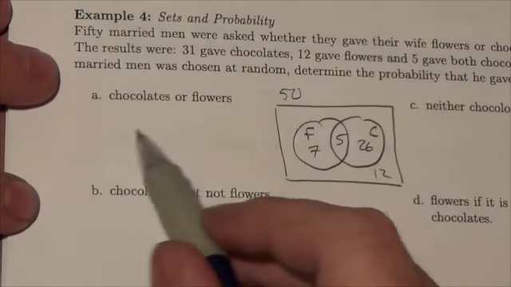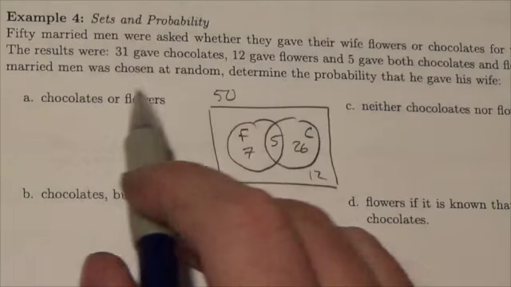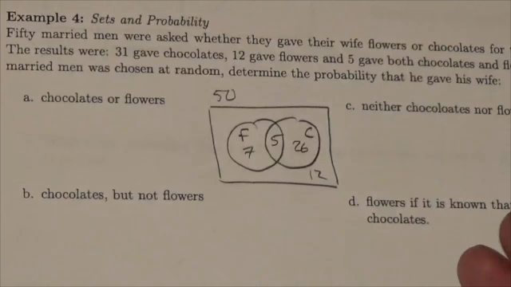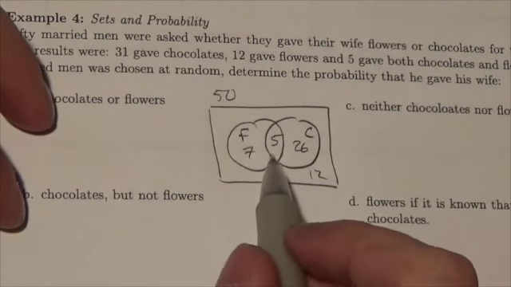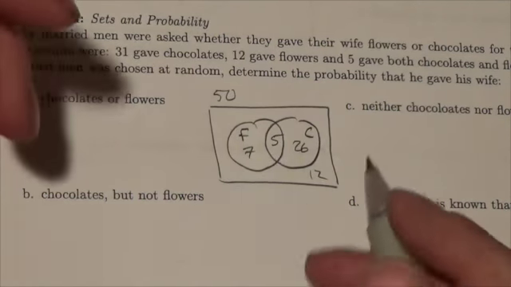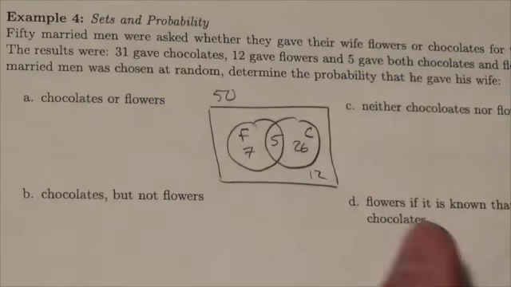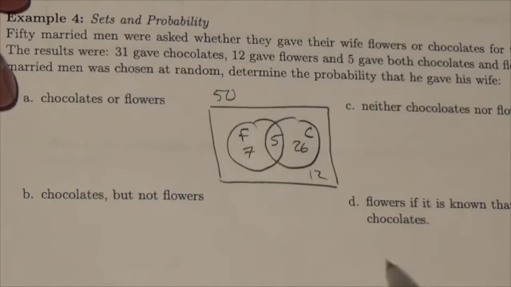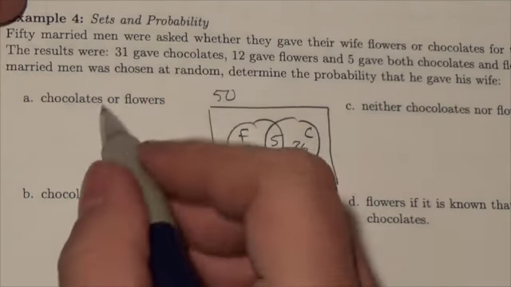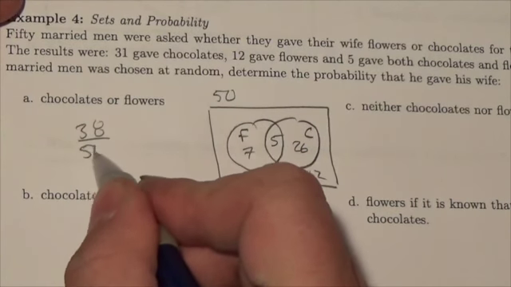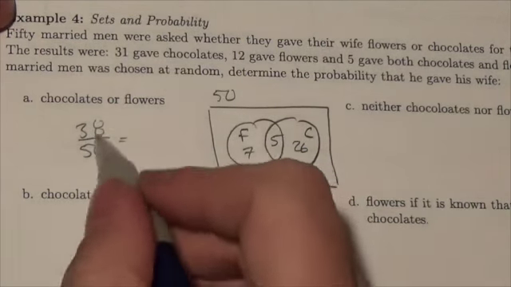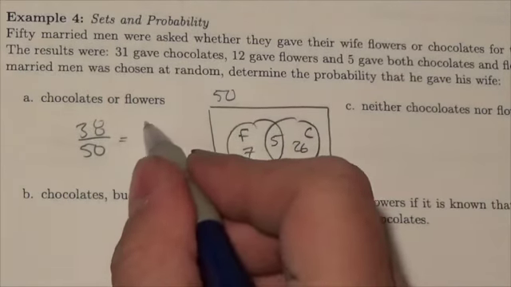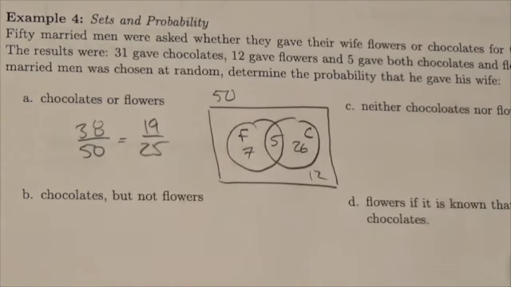So now it makes this a lot easier to answer this question. How many gave chocolate or flowers? Now, or in this particular case could mean one, the other, or both. It doesn't necessarily have to mean just one or the other, in an exclusive sense. We're going to include it here, and we always do. So 7 plus 5 is 12, plus 26 is 38. That means there's 38 out of 50 that gave chocolate or flowers. Now that can be simplified a little bit here. I can divide by 2. I get 19 out of 25.